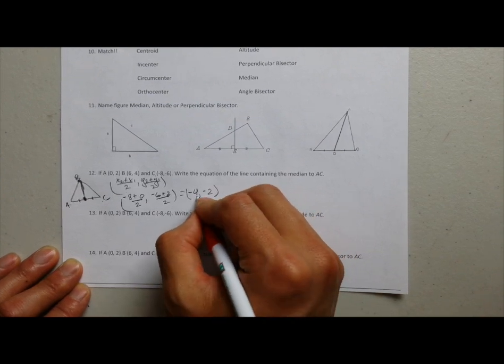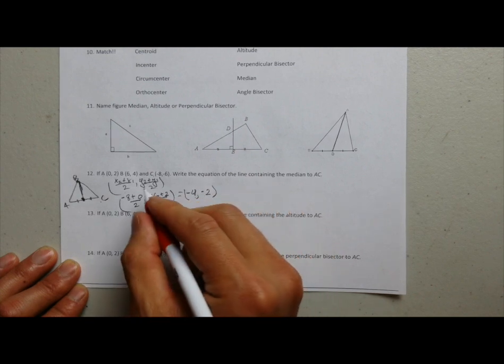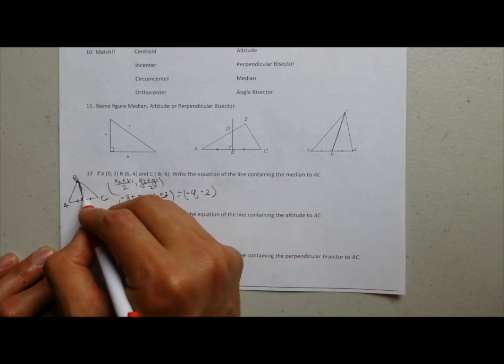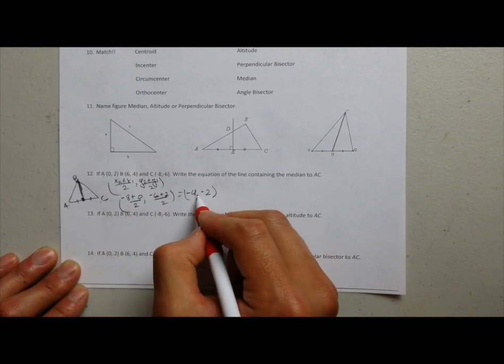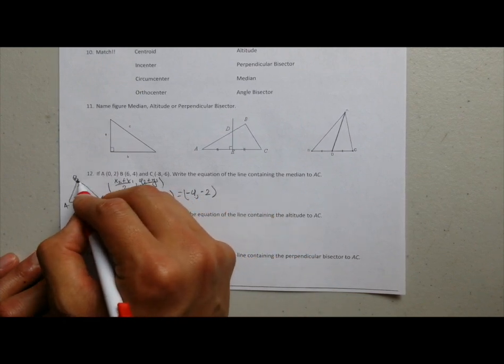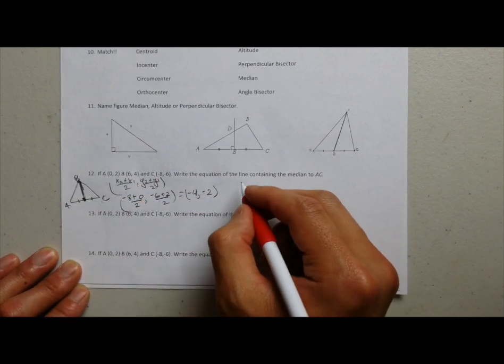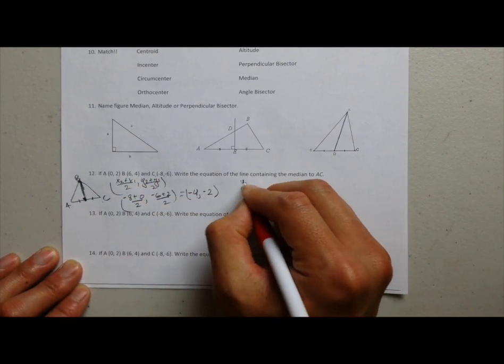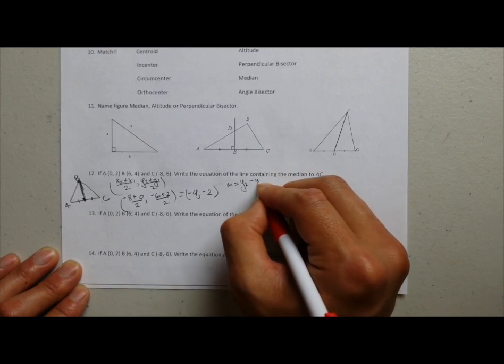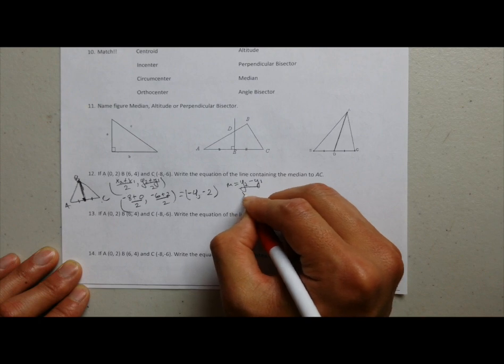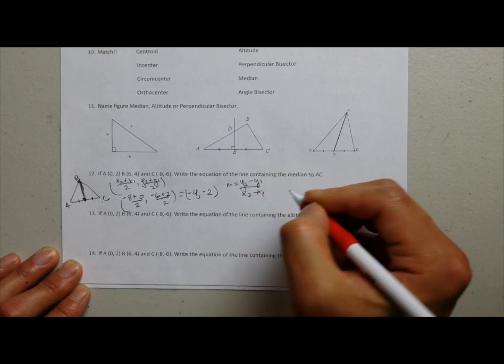So once I find my midpoint, I can now find the slope of the median by using the midpoint and the vertex B, plugging it in the slope formula. So the slope formula is m equals y2 minus y1 divided by x2 minus x1.